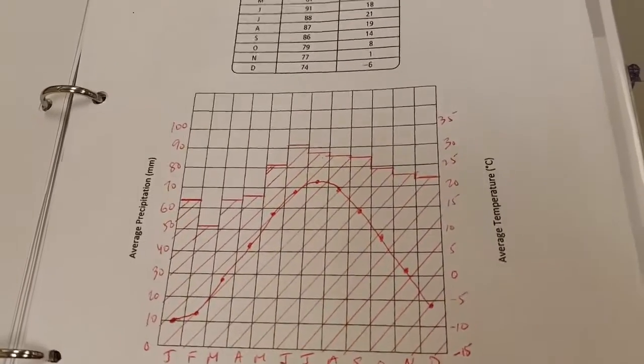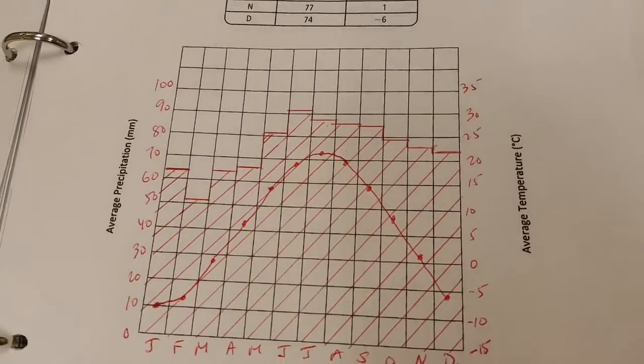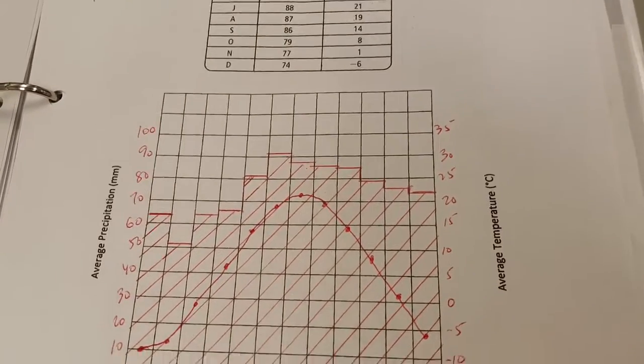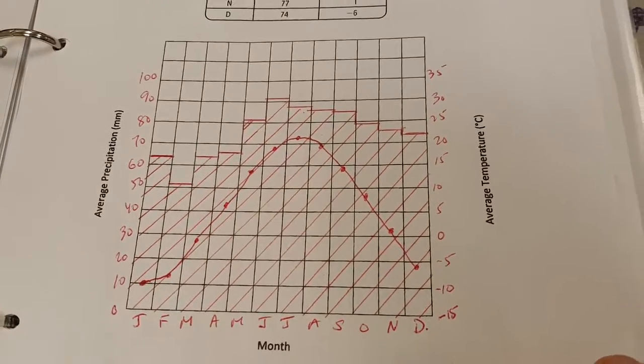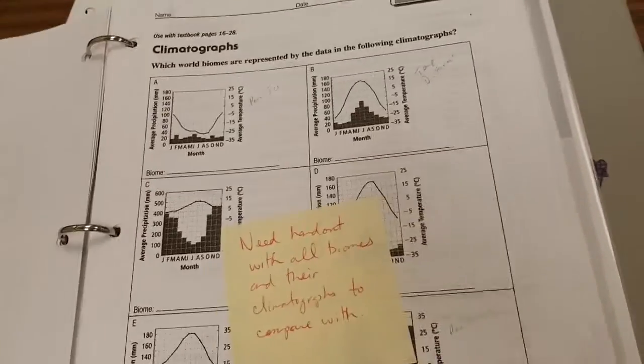Okay, know how to read a climatograph. What's the warmest time of year? What's the coolest time of year? What's the greatest amount of precipitation? Which month did that occur in? Okay, so that's all this.